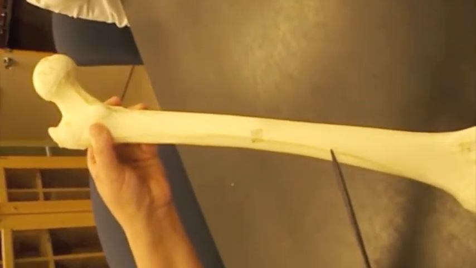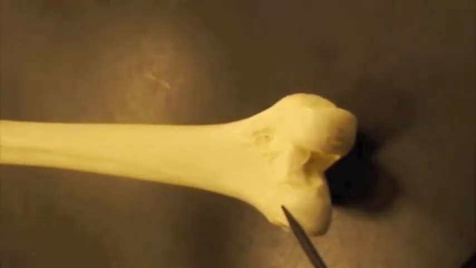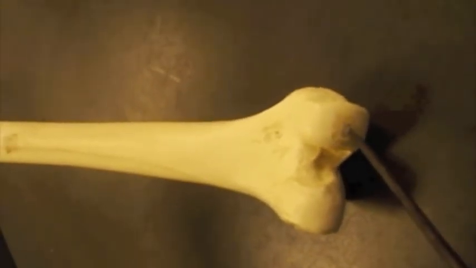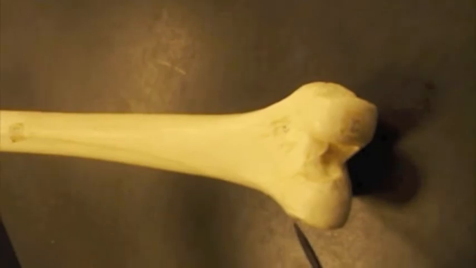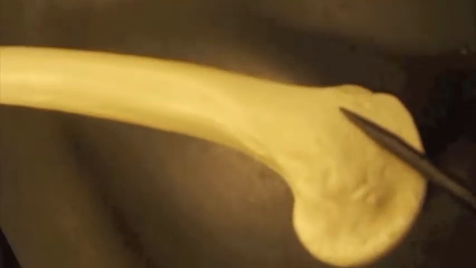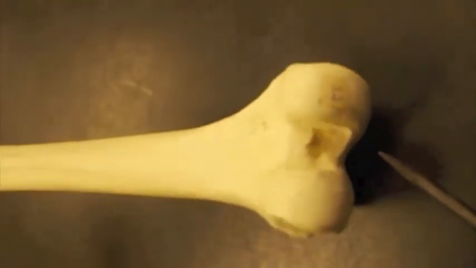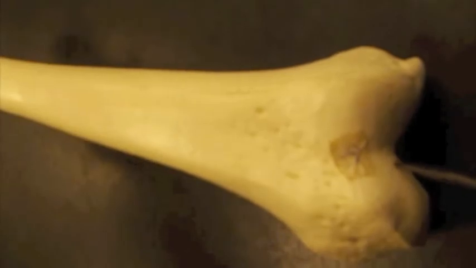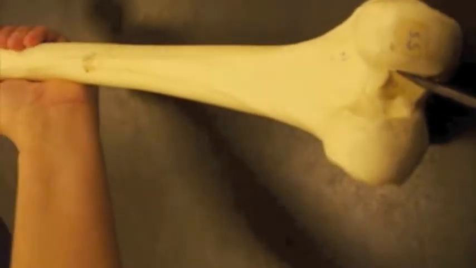And then we have the lateral condyle down here, the medial condyle, and this is the lateral epicondyle, and the medial epicondyle, and the patellar surface on the inferior side, and the intercondylar fossa on the posterior side. And that is all.